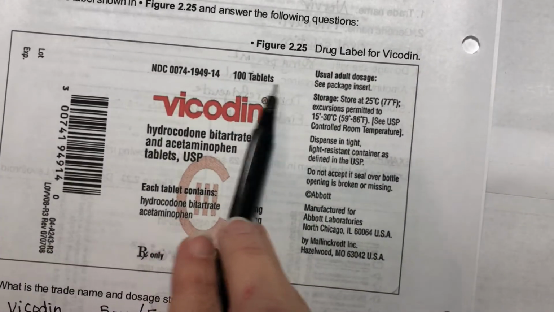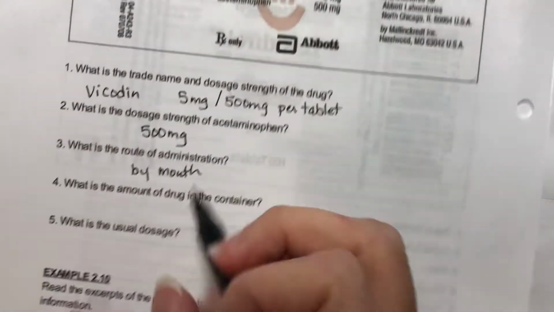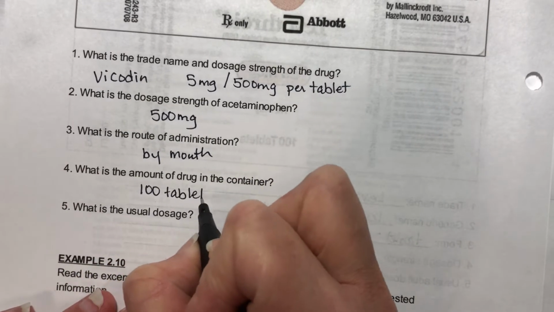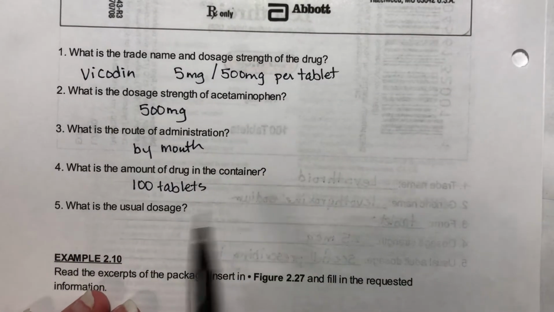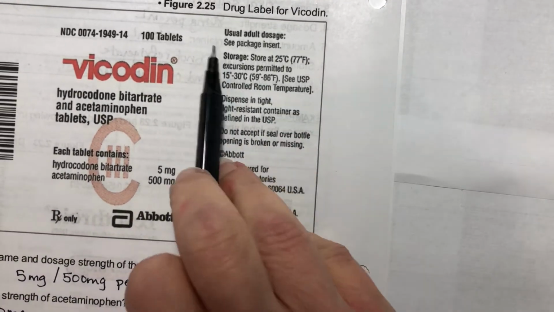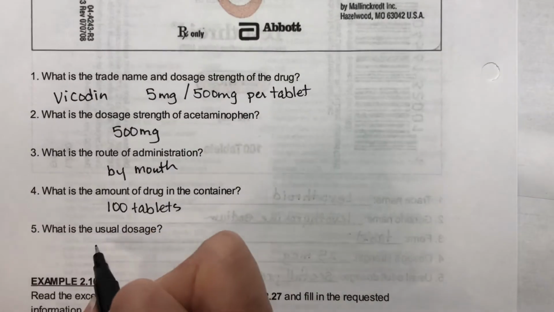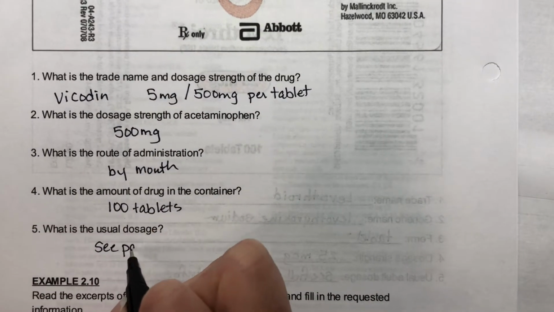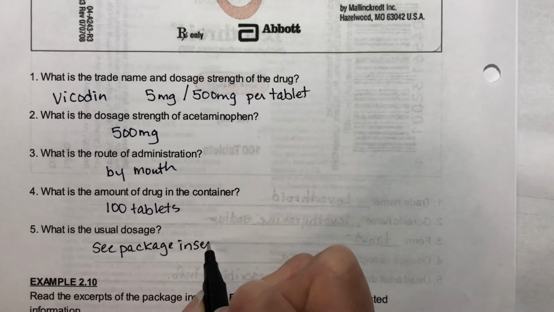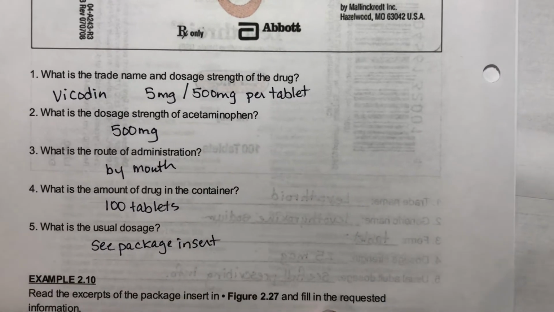The container has 100 tablets. And then what is the usual dosage? Usual adult dosage, see package insert. Sometimes they really do tell you things, I promise.